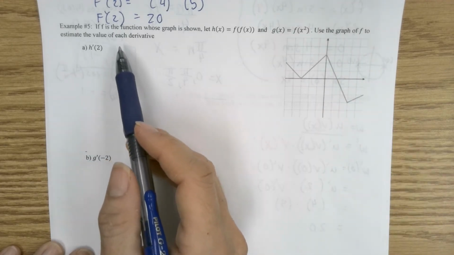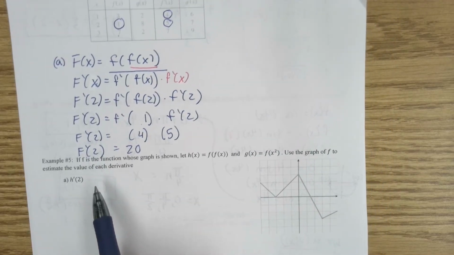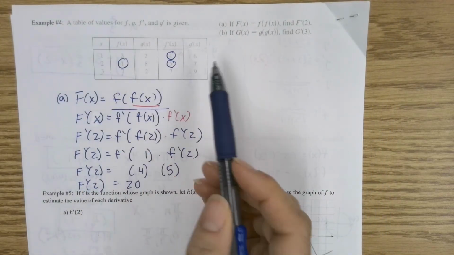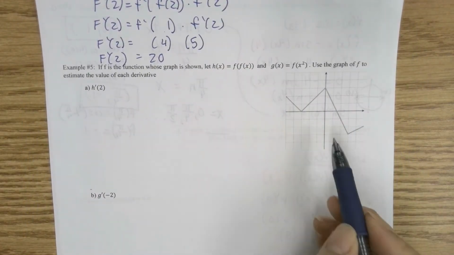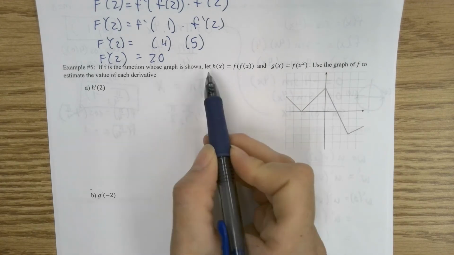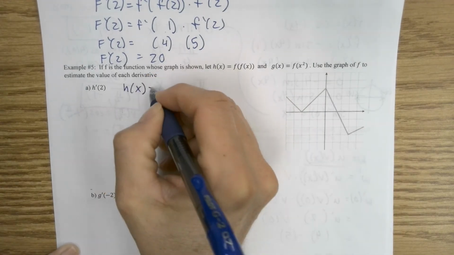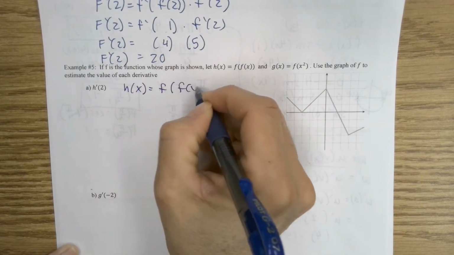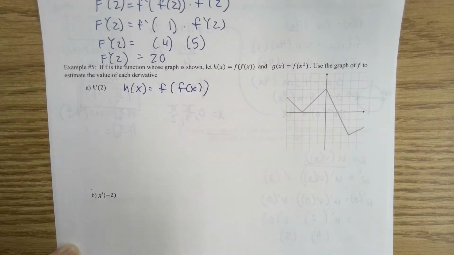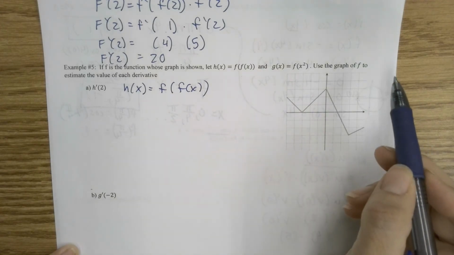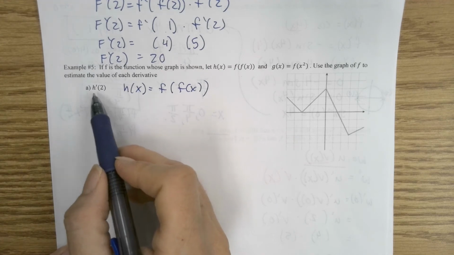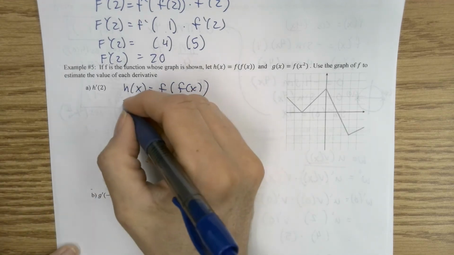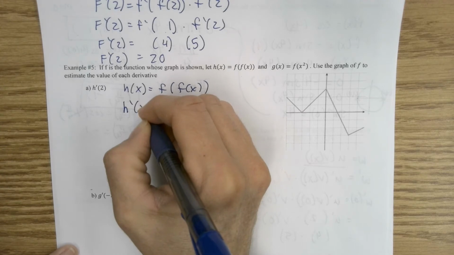So we saw an example where your data is given to you in a list format. We saw one where it's given to you in a table format. Now we're looking at one where we're going to have to extract data from a graph. So they are defining h of x as f of f of x, and they want me to find h prime of 2, so I need to start with h prime of x.